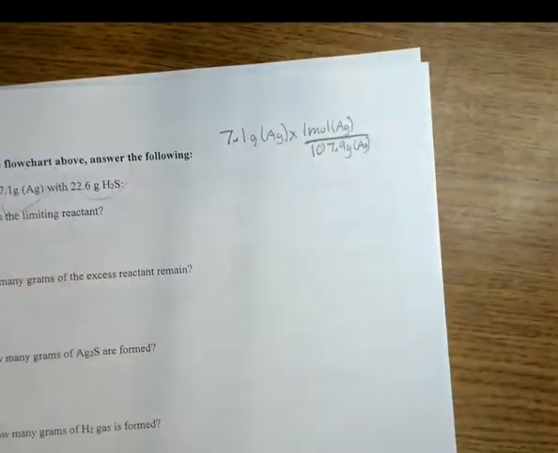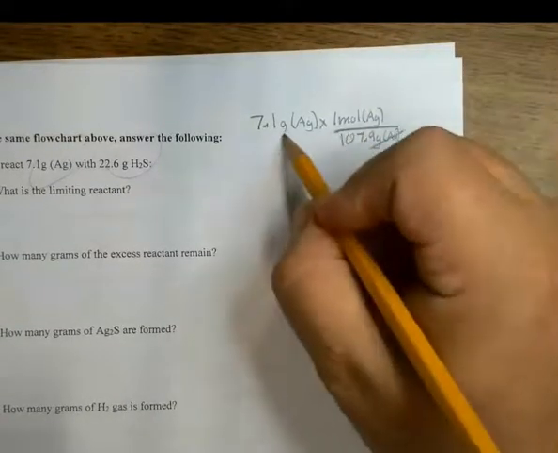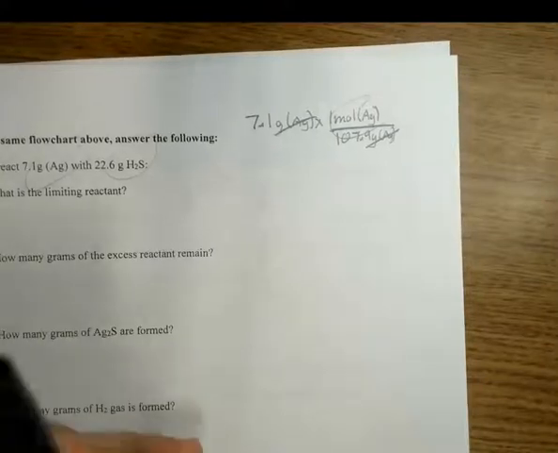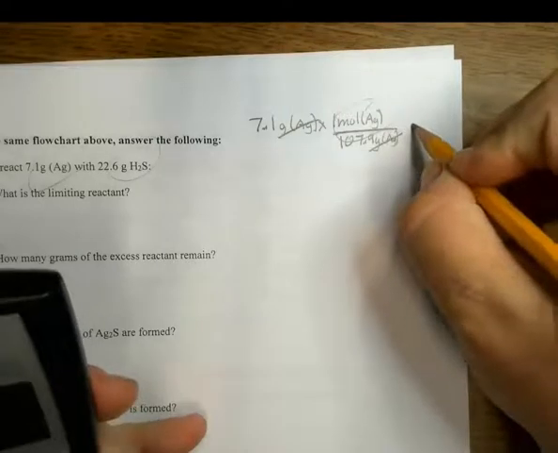And we go ahead and crank that out on our calculator. First of all, grams cancels with grams, so the last man standing is moles of silver. So it's 7.1 times 1 divided by 107.9, and we get 0.066.